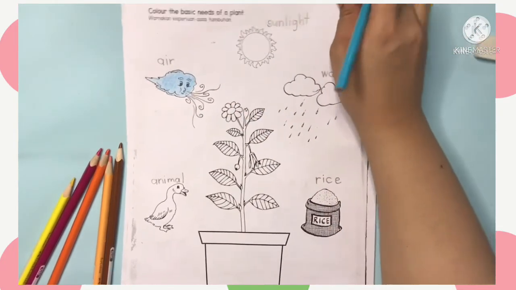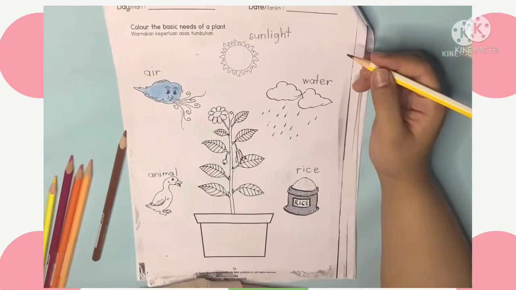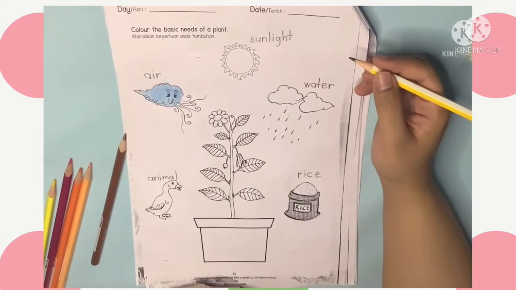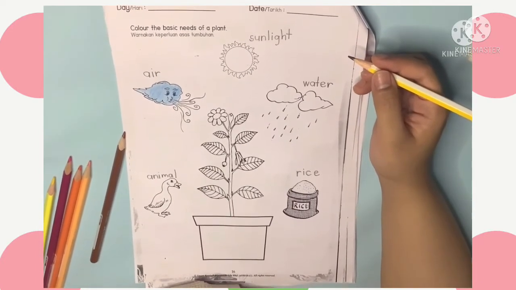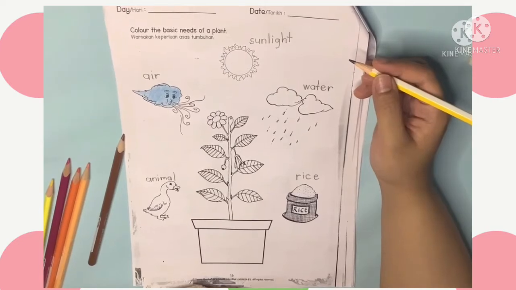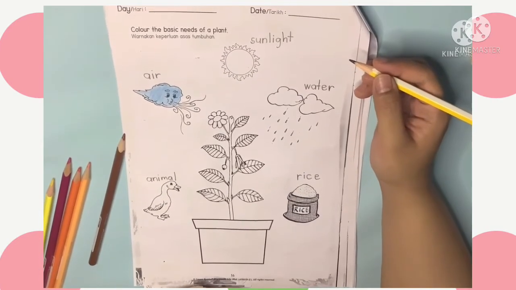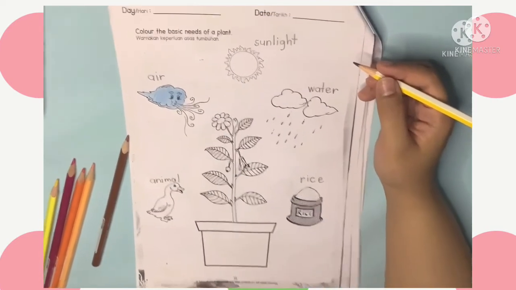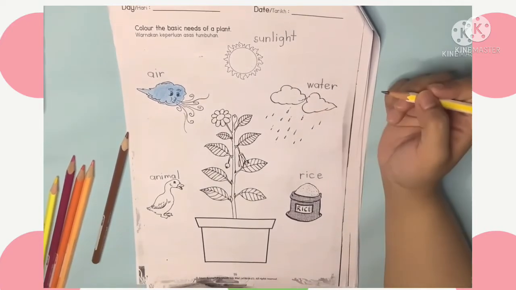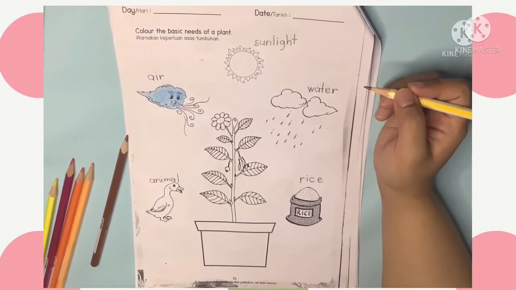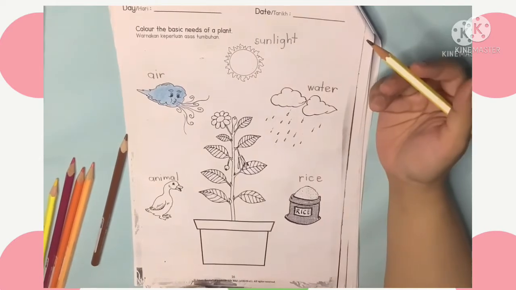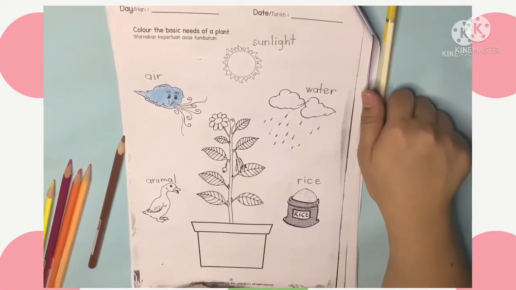Udara. Very good. Now, do plants need sunlight to grow? Yes, teacher. That's right. Plants need sunlight. So, can you tell me, is this sunlight? No. What about this one? Yes. Now, let's color the sunlight.